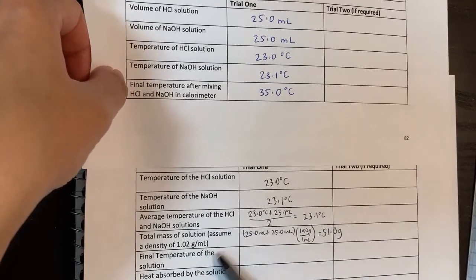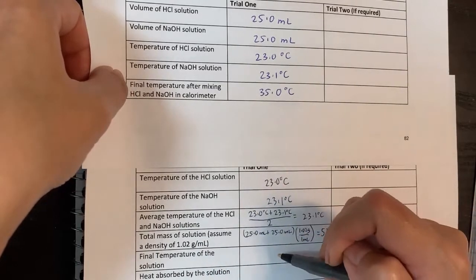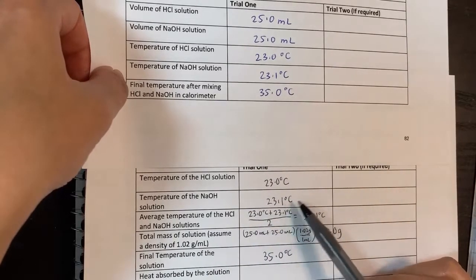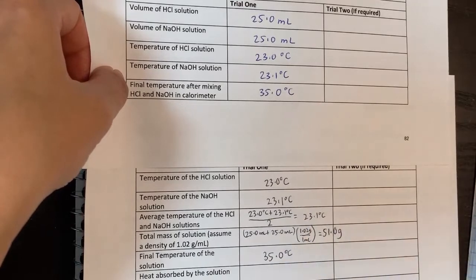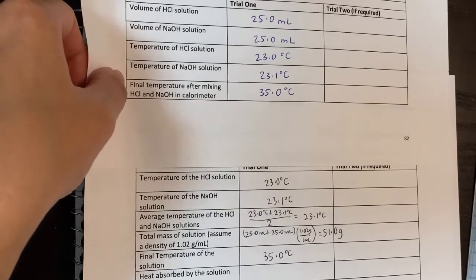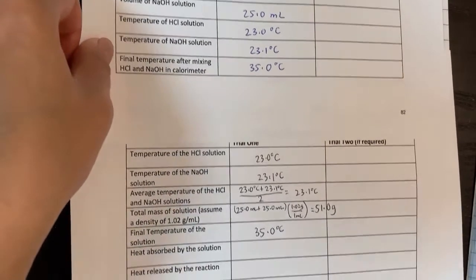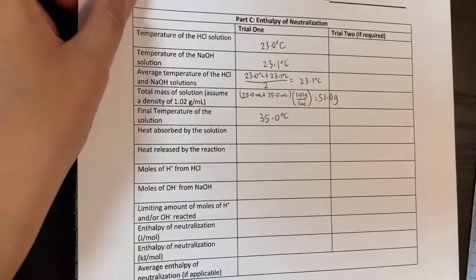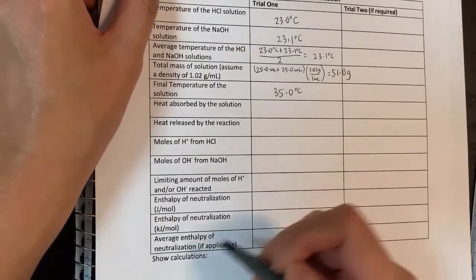Now the final temperature of the solution is right here. It's 35 degrees Celsius. That thing really got a lot hotter. That's really high, from 23 going all the way to 35. So basically, there is an increase in temperature of the solution. Great. So the solution part is going to be basically the water, and then we have HCl and NaOH inside the water. There's a reaction happening. So let's go ahead and calculate the heat of the solution first, which is the water component. So let's go ahead and calculate that.